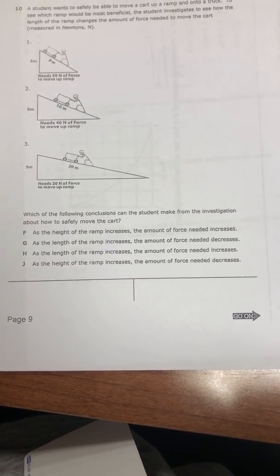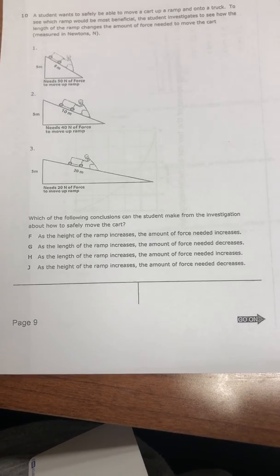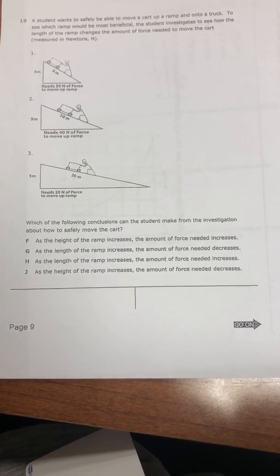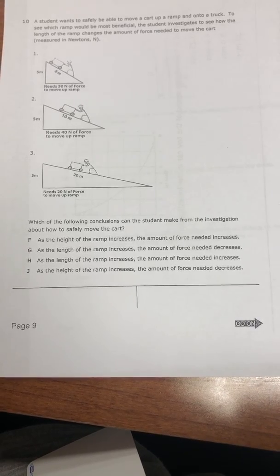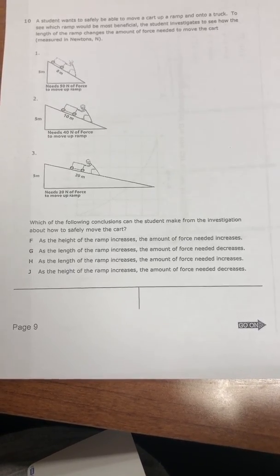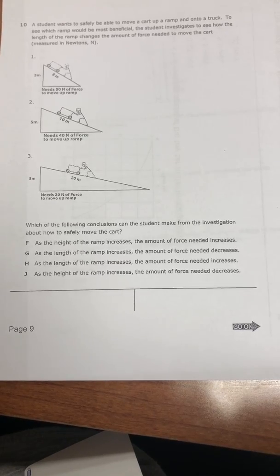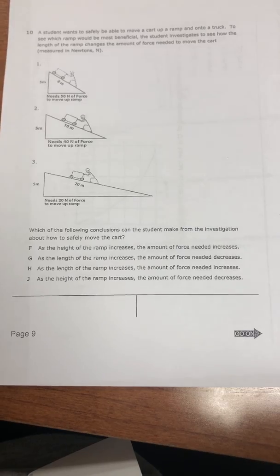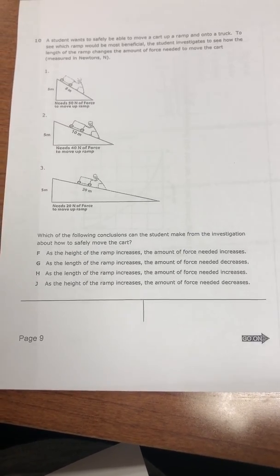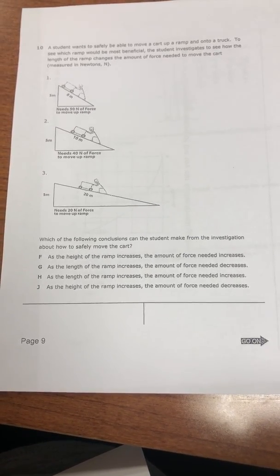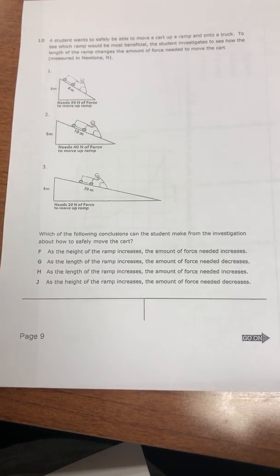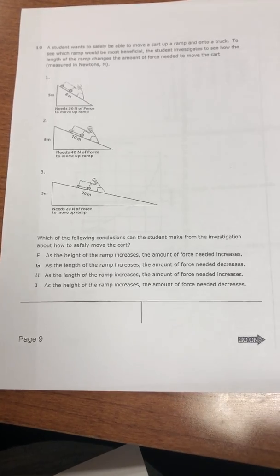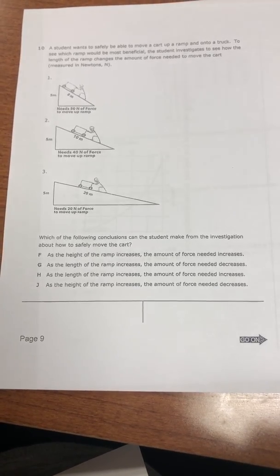Which of the following conclusions can the student make from the investigation about how to safely move the cart? F, as the height of the ramp increases, the amount of force needed increases. G, as the length of the ramp increases, the amount of force decreases. H, as the length of the ramp increases, the amount of force needed increases. Or J, as the height of the ramp increases, the amount of force needed decreases.